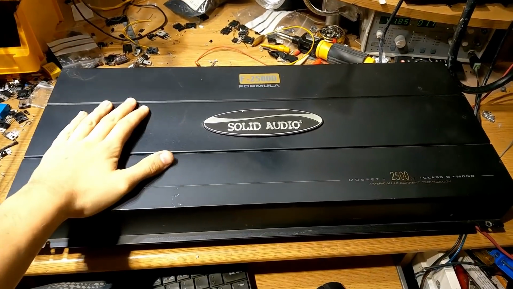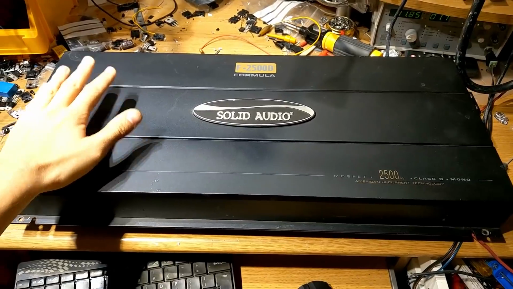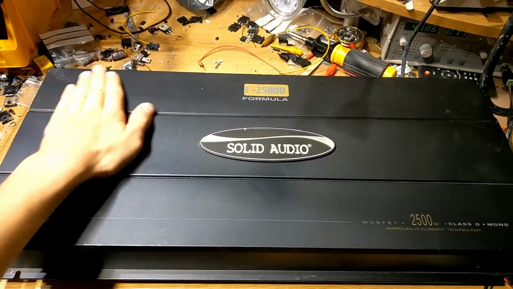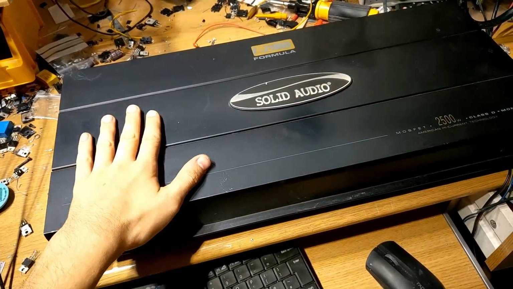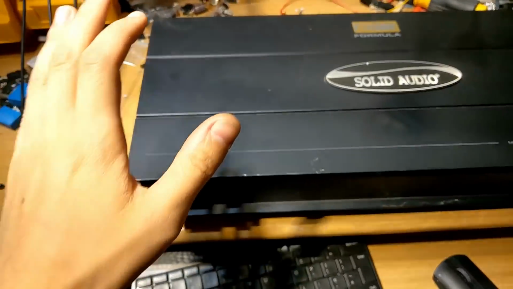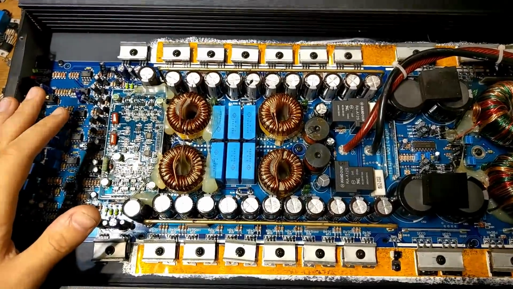So the first one we're going to look at is this Solid Audio F2500D. Now this is in fantastic condition considering its age. Usually when I get these in for repair, they're all battered up to pieces, scratched and dinked and stuff, missing parts, and this one's actually looking fantastic. They're pretty old amplifiers now. And likewise inside, this looks great.